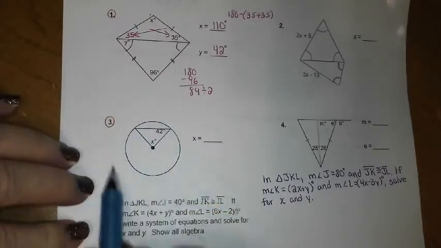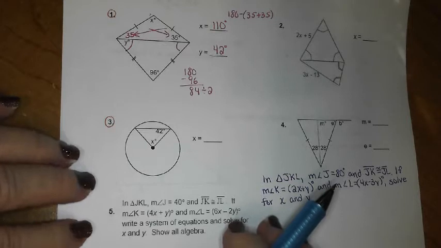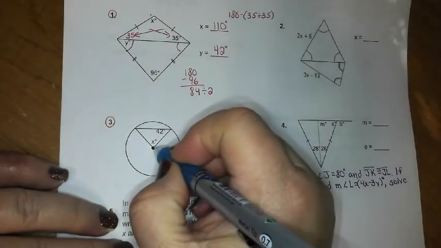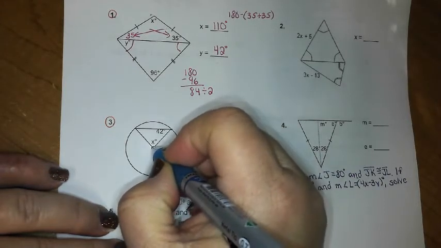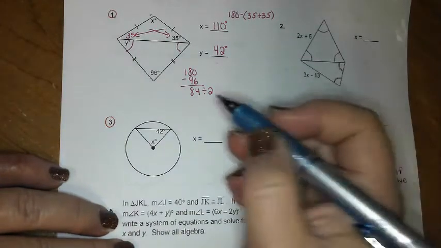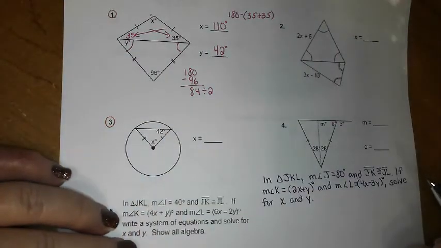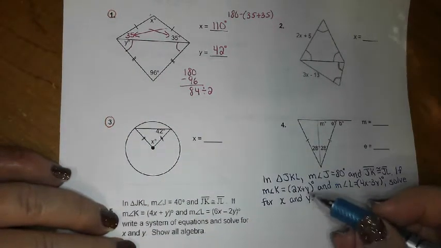Number 3 throws in a circle. Now we haven't studied circles yet, but I think you know a lot about circles. For example, this segment from the center to the outside is a radius, and from this center to the outside is also a radius. And in our circle, every radius has to be the same. So all it's done is create an isosceles triangle for us.